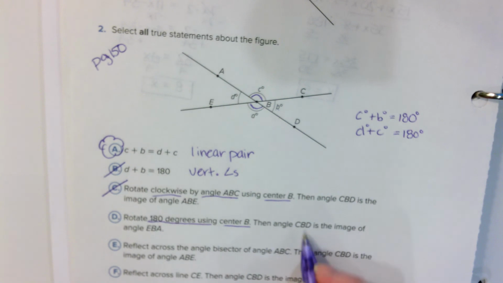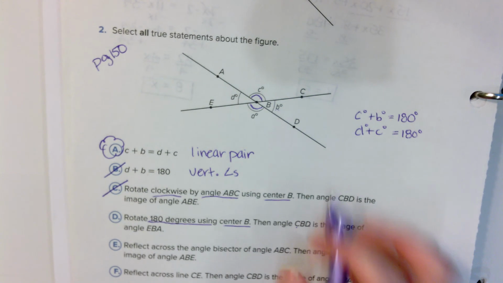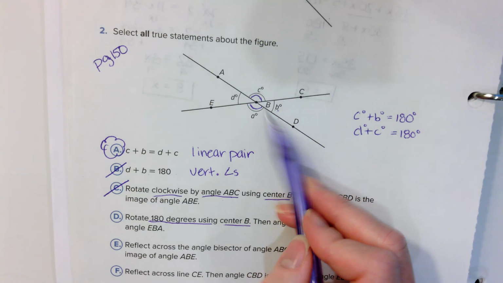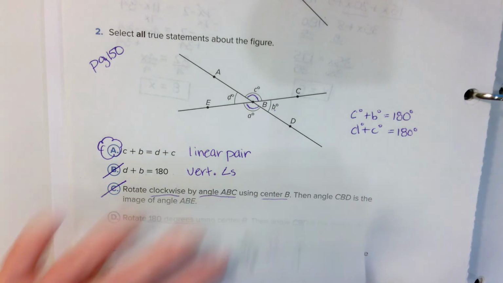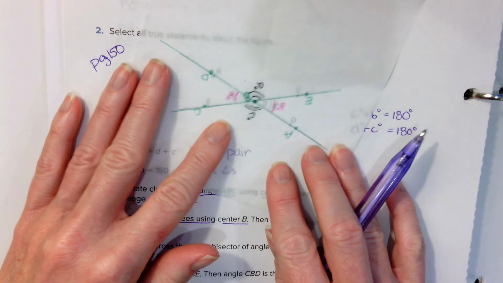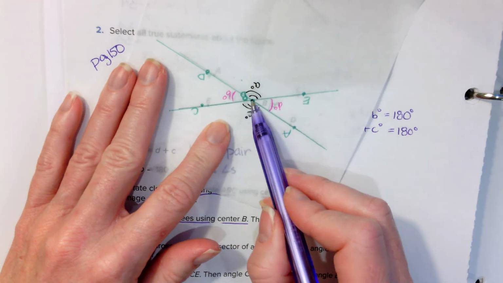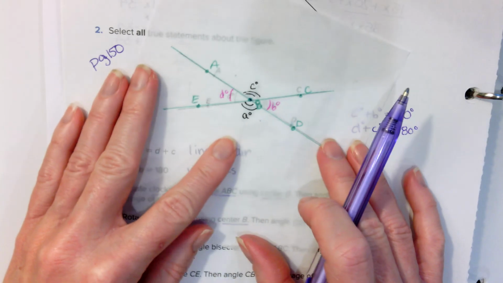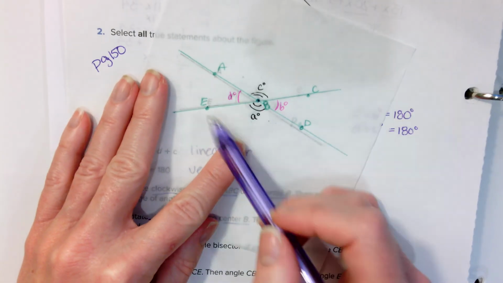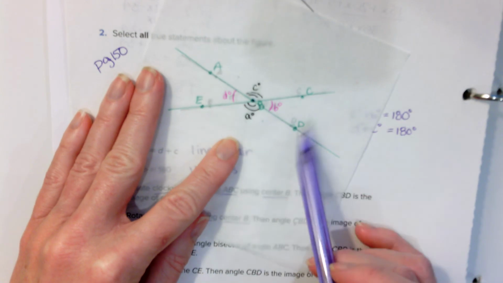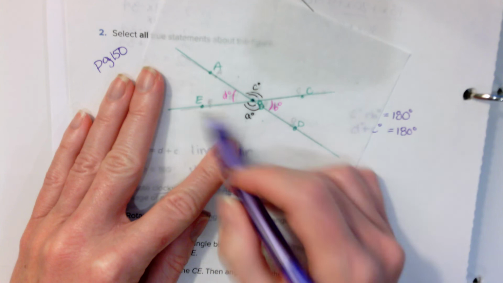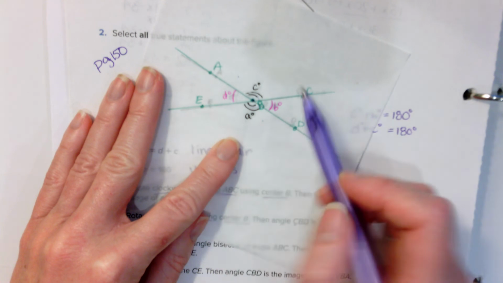And again, it's saying that CBD, that's this guy, is going to line up with EBA, this one. Okay, so let's try it. So I'm going to put this up here, and now I'm going to go 180. So in other words, E is going to flip all the way over to C, or you could think of A flipping all the way over to D. That's 180 degrees. Think about half a circle. So I'm going to flip E all the way over to C.